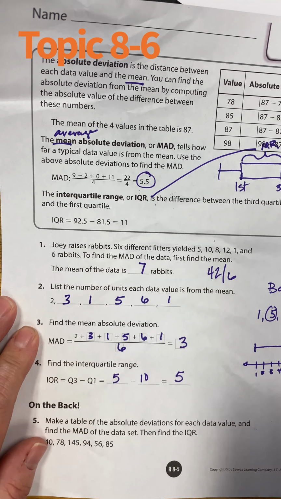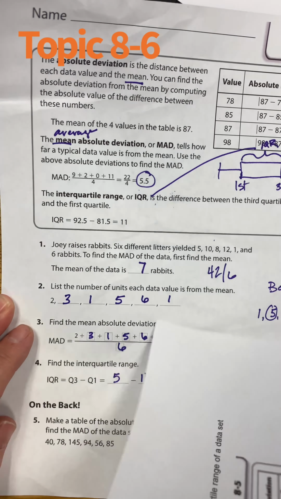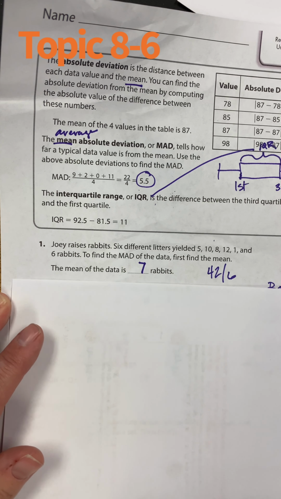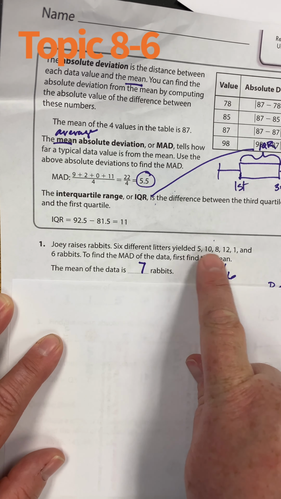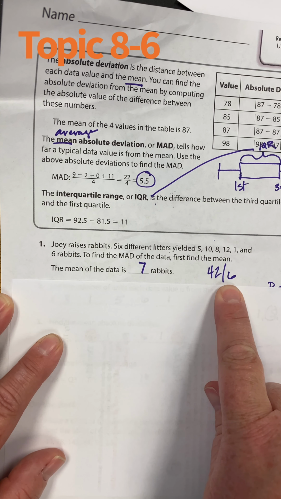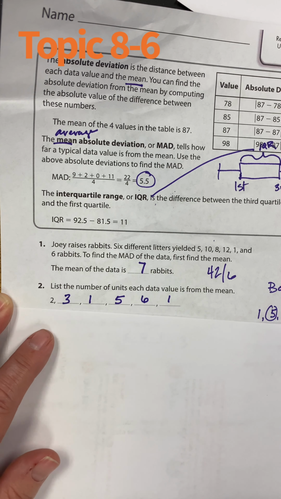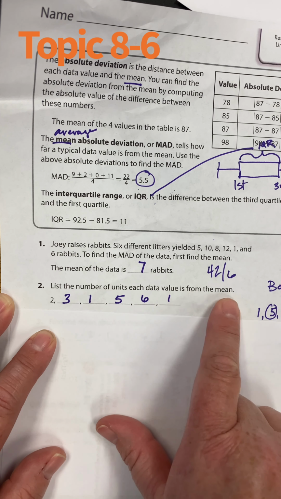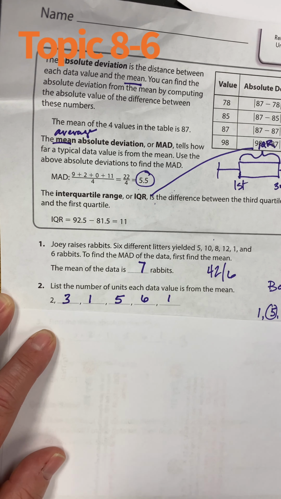So calculating the mean, you are adding up all of those numbers. I got 42, there's 6 pieces of data, divide by 6, so the mean would be 7. List the number of units each data value is from the mean, so that is looking at that absolute deviation.